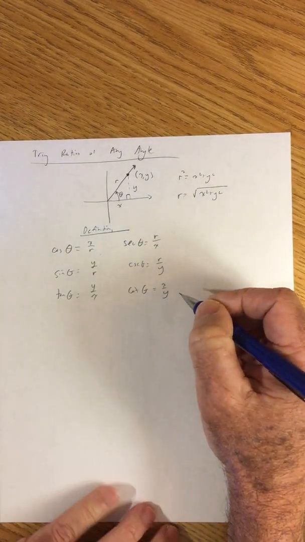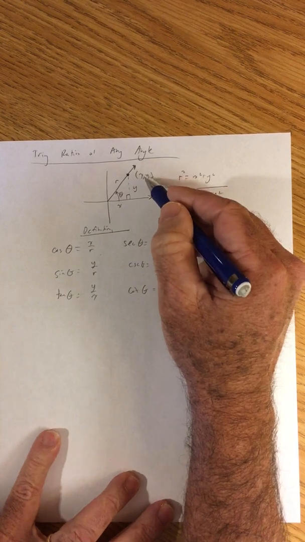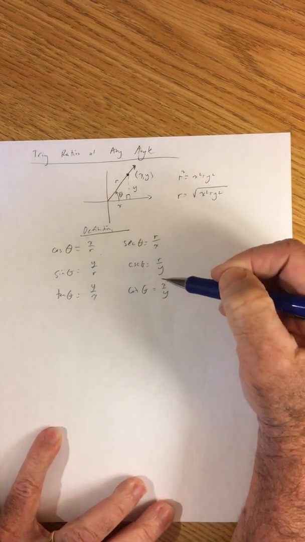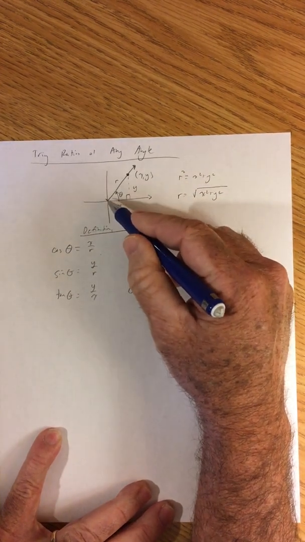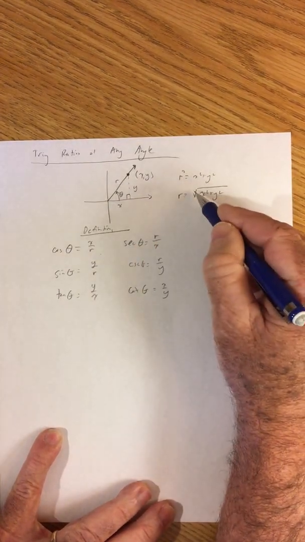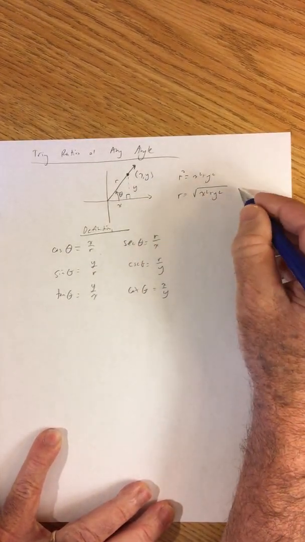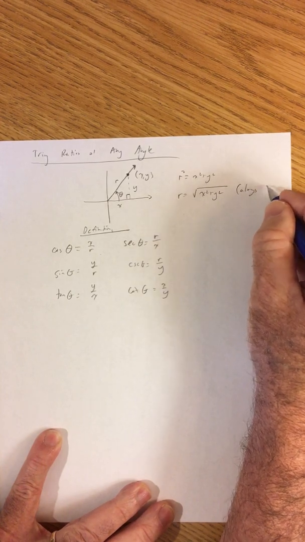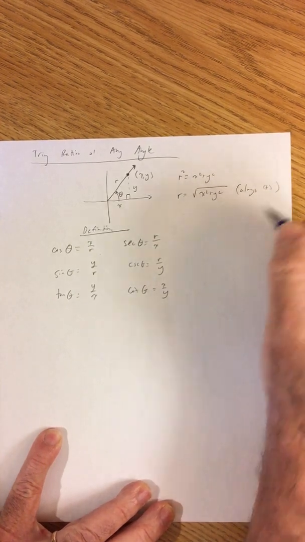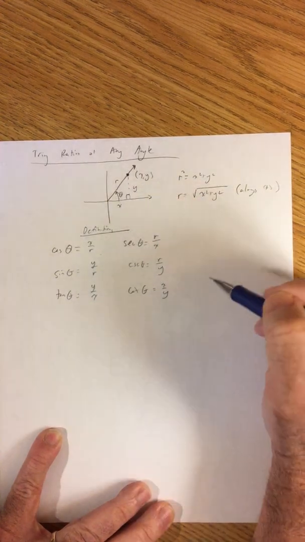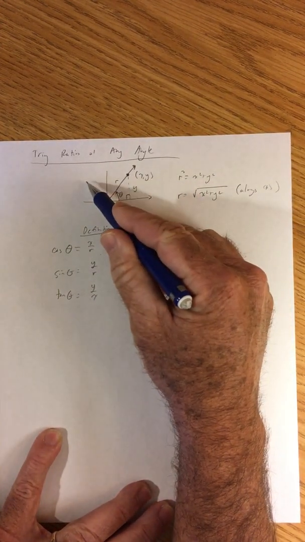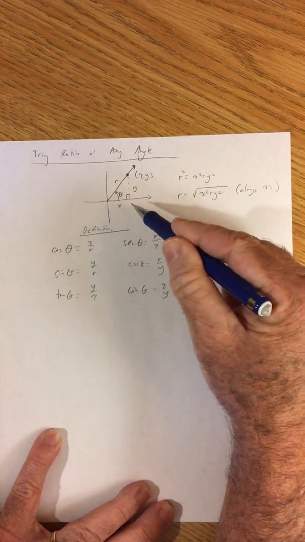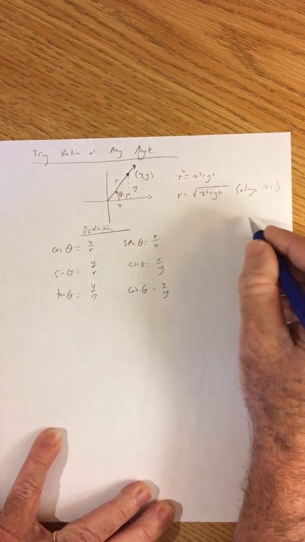Now the thing that's different about this is that this point xy could be anywhere. Now r, being the distance from the origin to the point, is always going to be positive. This is a positive root, so r is always positive. X and y can be negative. So when the point xy is over here, cosine is going to be negative, sine is going to be positive, and there's a way to remember this.